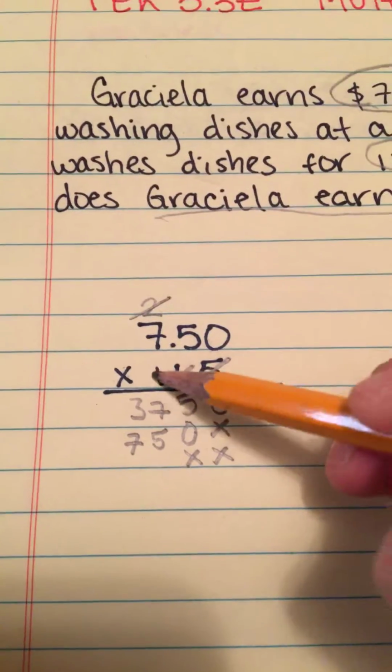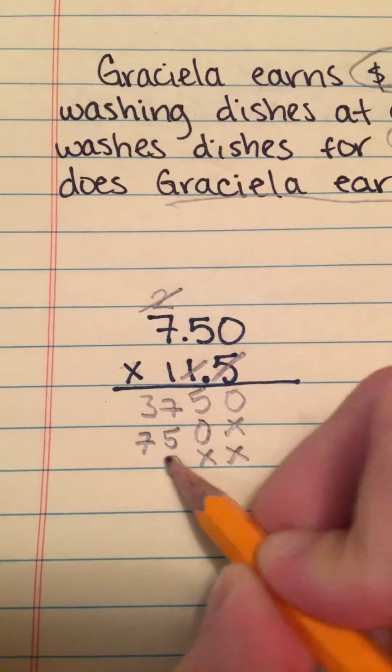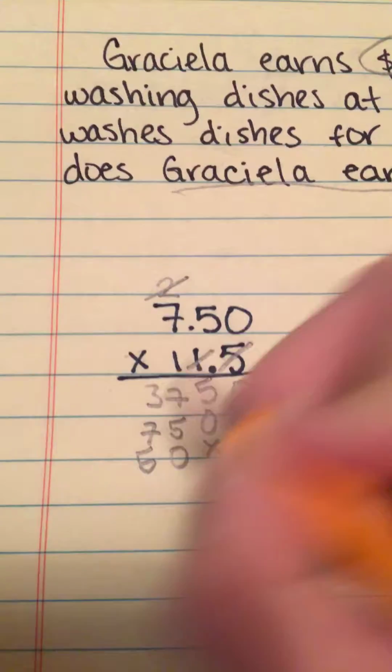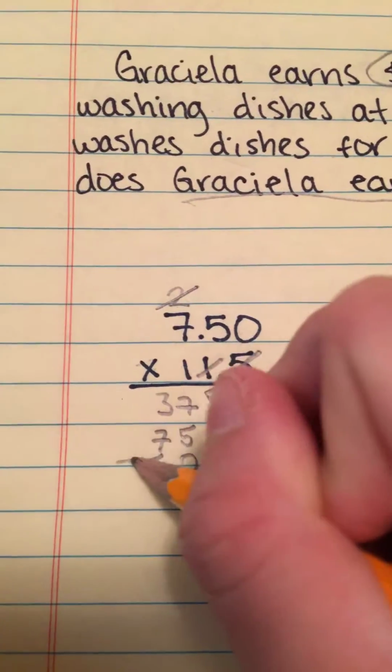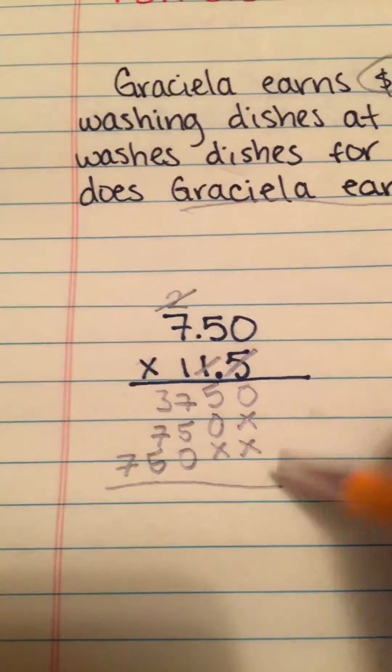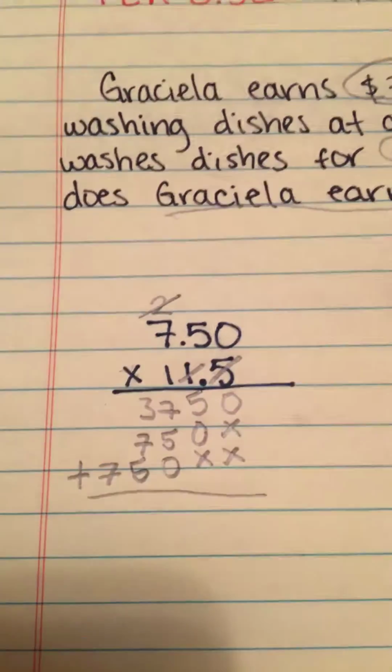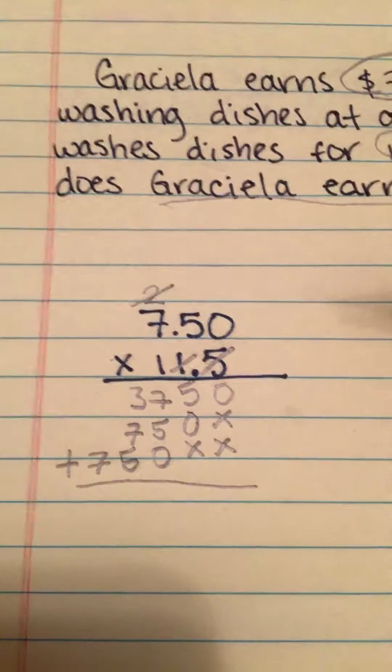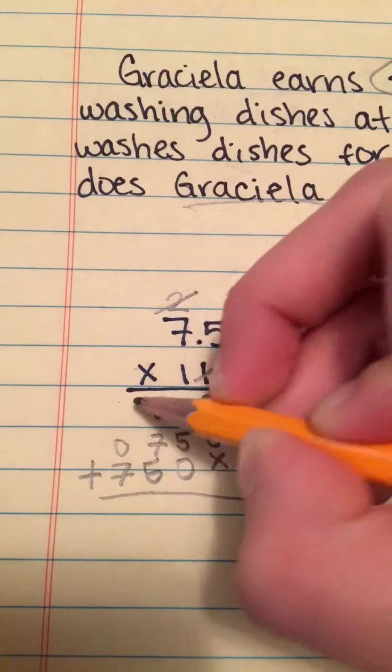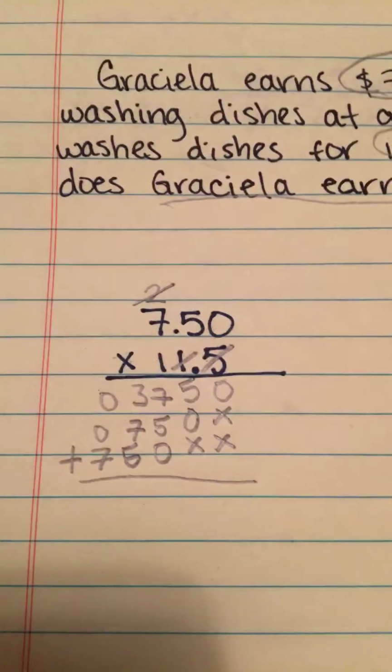So 1 times 0 is 0. 1 times 5 is 5. 1 times 7 is 7. Okay, now we need to go ahead and add. And instead of getting confused, we can go ahead and just add zeros wherever there's a number missing. That way we can keep our numbers together.